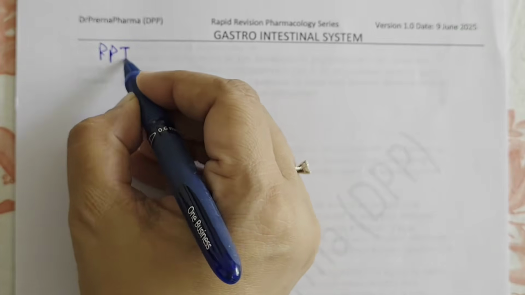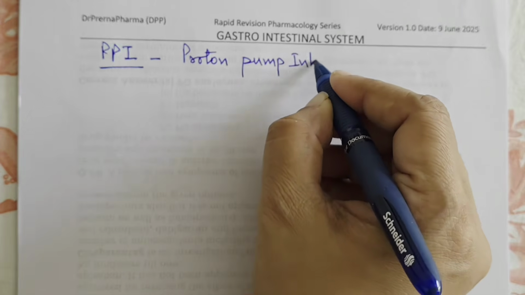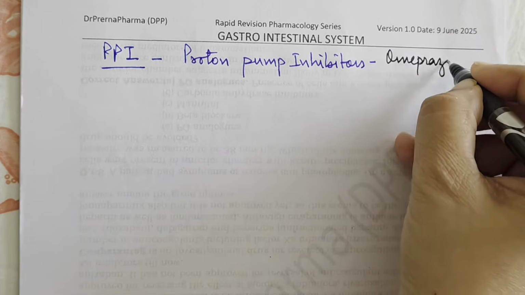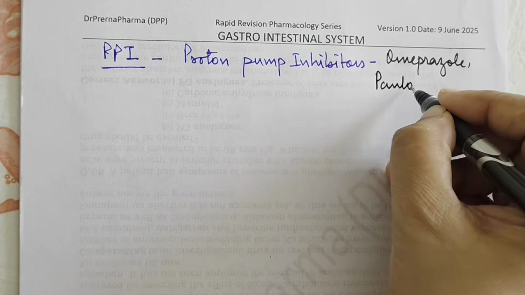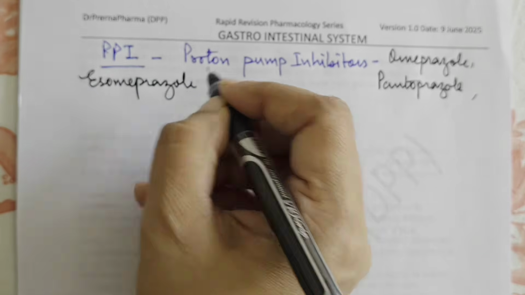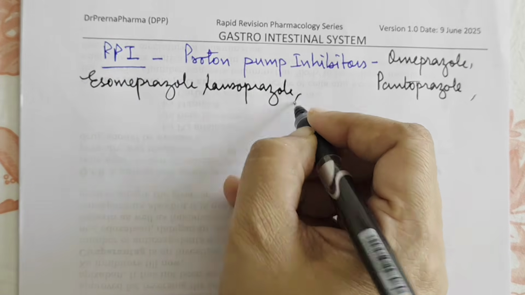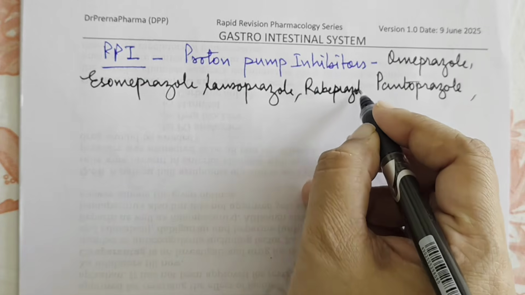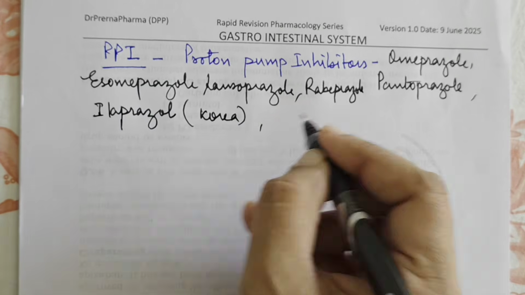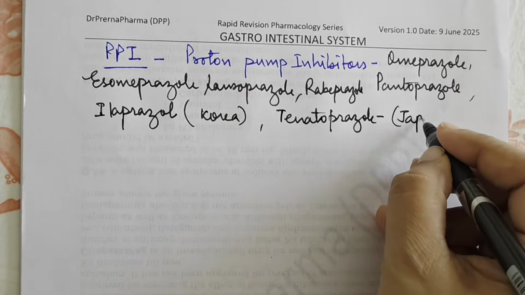The next category of drug that we are going to discuss is PPI or proton pump inhibitors. And what are the drugs in proton pump inhibitors? Let's enumerate them. There are many new drugs also in this. The older drugs were omeprazole, then pantoprazole, then we have lansoprazole, then rabeprazole, then there is a drug called elaprazole which is approved in Korea, and a drug called tenatoprazole which is approved in Japan.